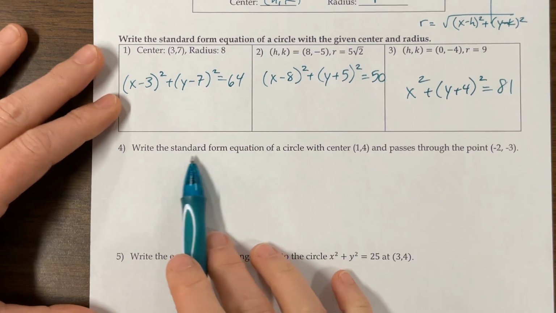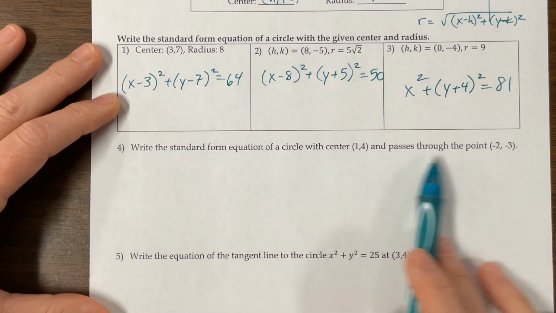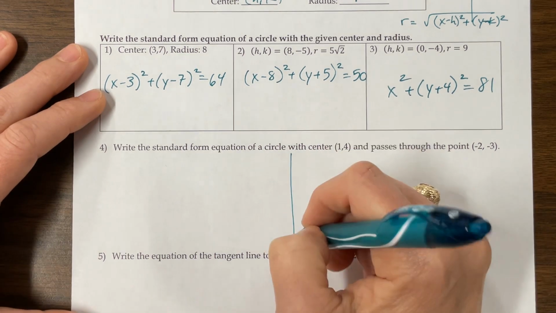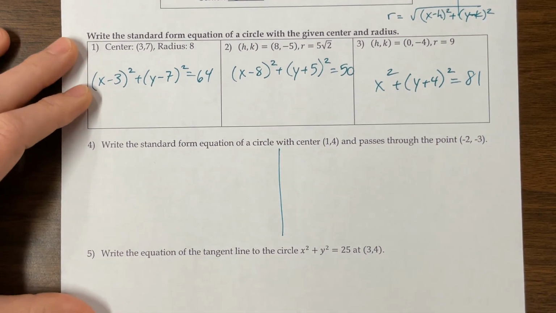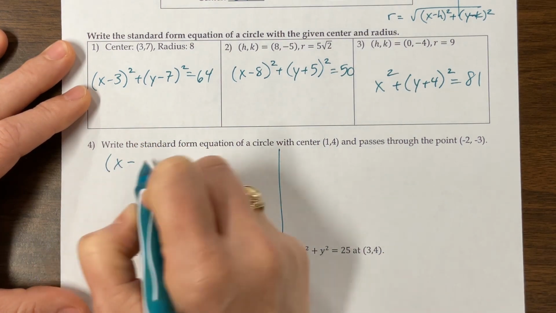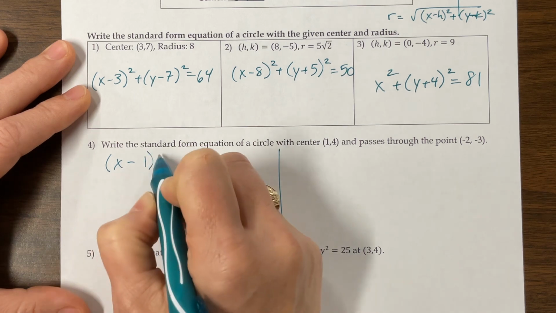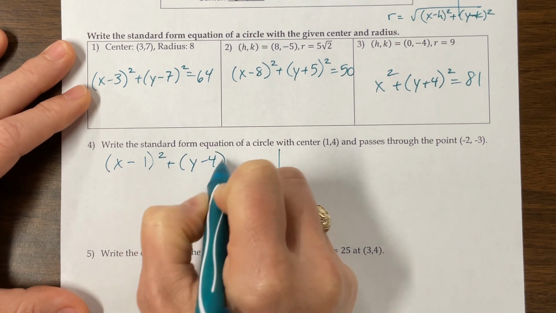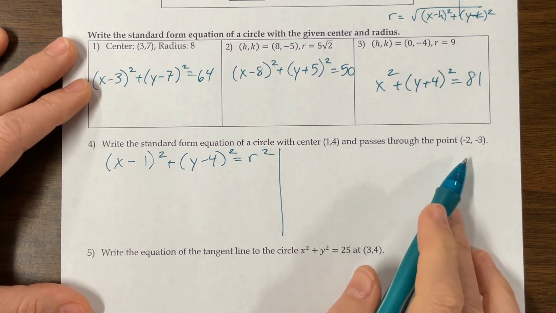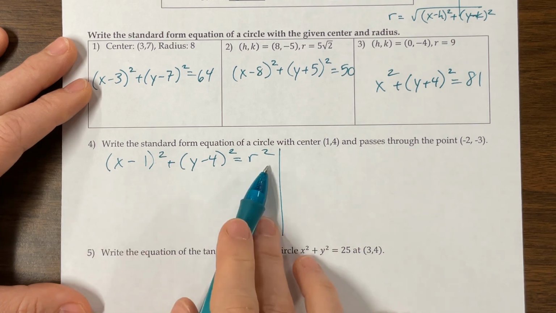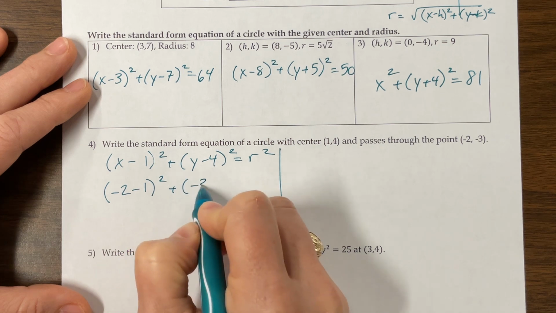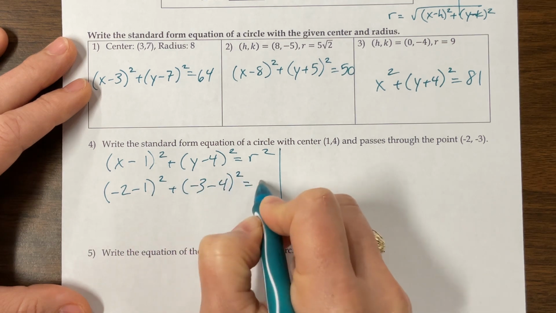Okay, so now we're writing in standard form the equation of a circle with the center and passes through the point. We have two ways to do this, and I'm going to show you both and let you pick which one you like better. One of them is to say, okay, this becomes the equation (x - 1)² + (y - 4)² = r². So we just plugged in our center, and now I can plug these points in to solve for r. So I can say (-2 - 1)² + (-3 - 4)² = r².